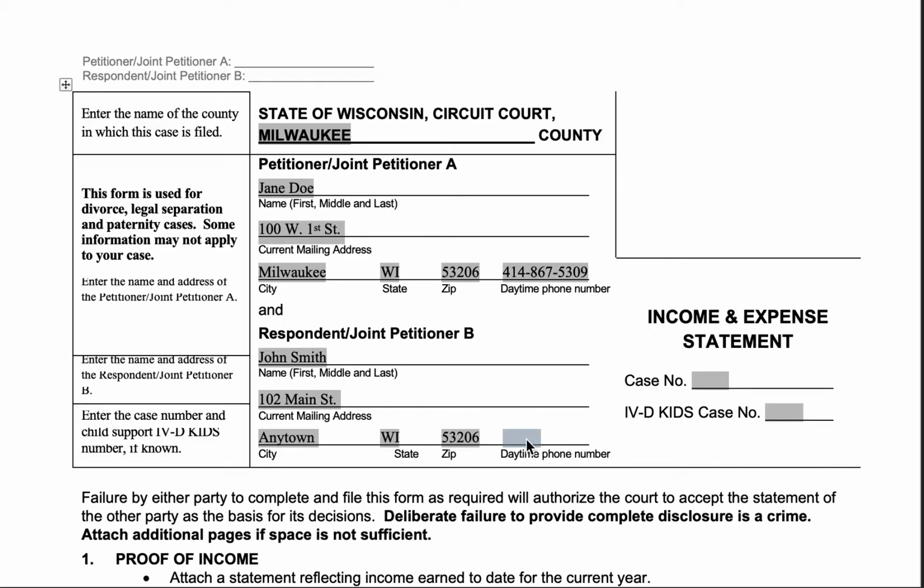So you should fill in your information, right? Because you know your information. But if you don't know the other person's information, then what you can do is you can leave that blank and just put as much as you know. So if I know Jane lives in Milwaukee, I could just put that. If I don't know Jane's phone number, just leave that out. And so you've got different options for how to fill it in.